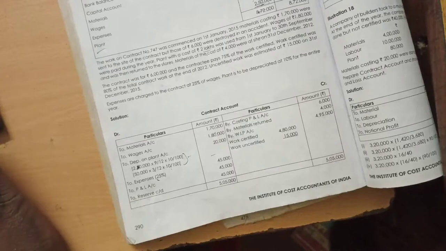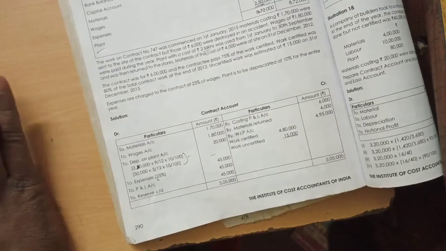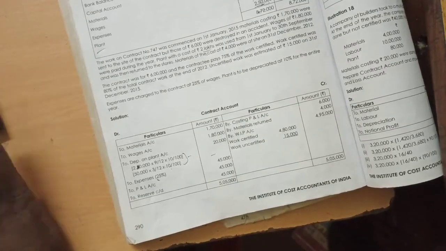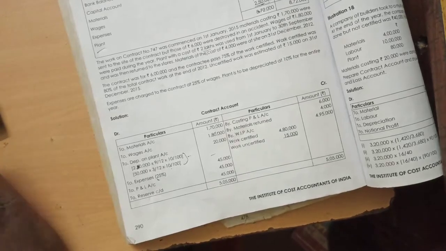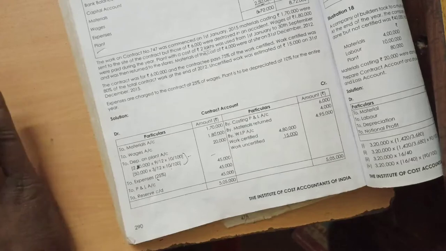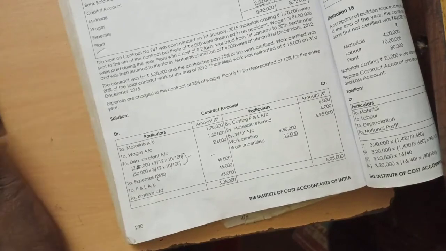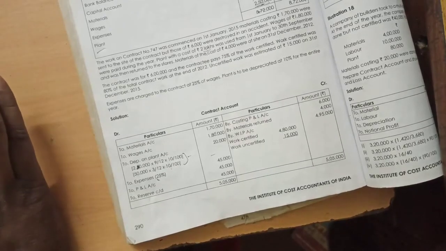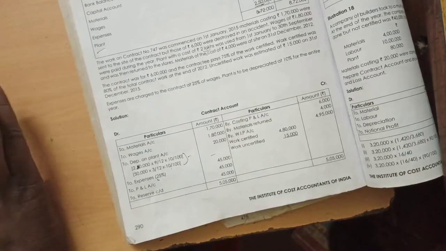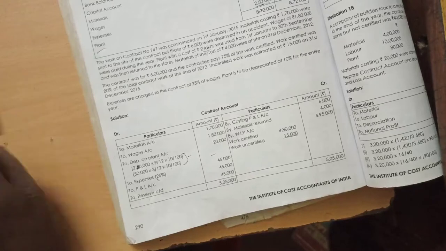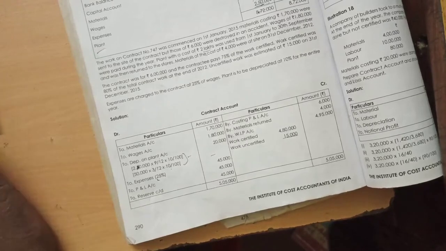2 lakhs into 9 by 12 into... 2,50,000 into 9 by 12 into 10% plus 1250.